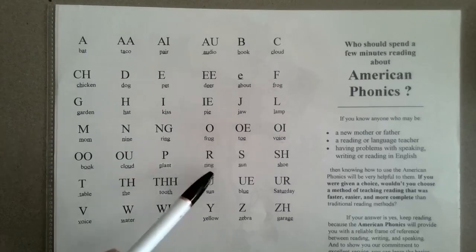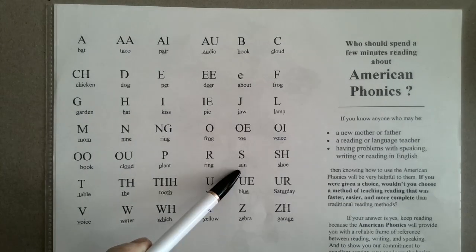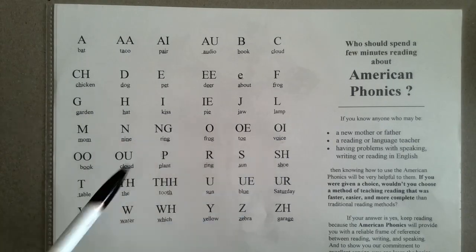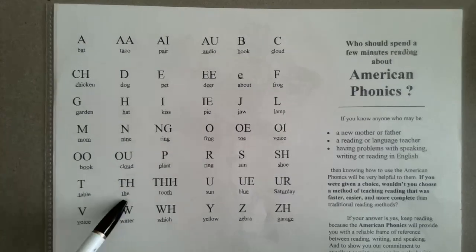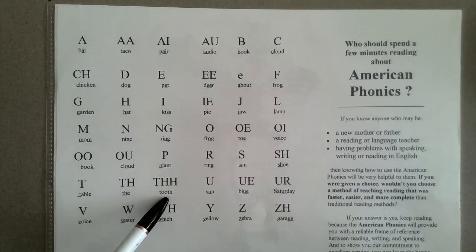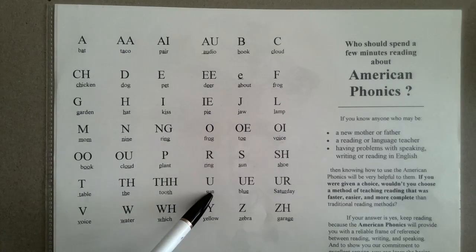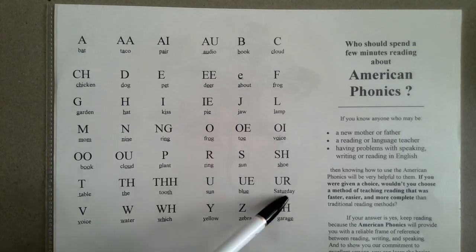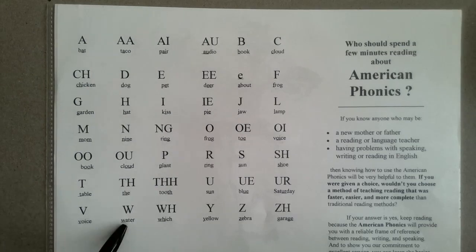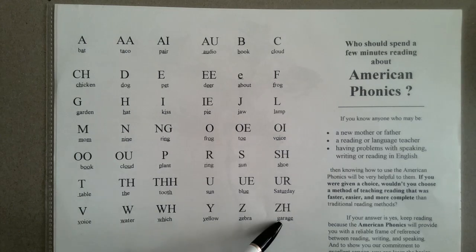P in the word plant. In the word ring. S in the word sun. Sh in the word shoe. T in the word table. Th in the word the. Th in the word tooth. In the word sun. Oo in the word blue. In the word Saturday. V in the word voice. W in the word water. Wh in the word witch. Y in the word yellow. Z in the word zebra. And j in the word garage.